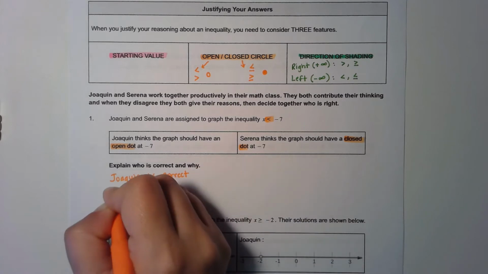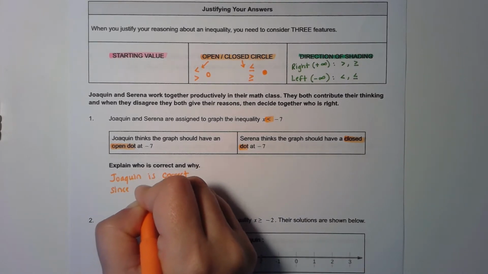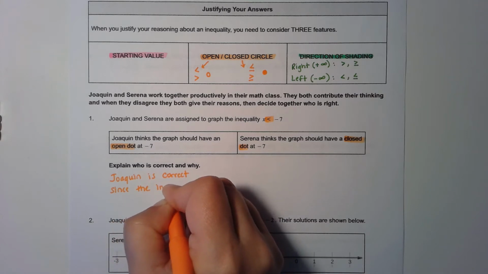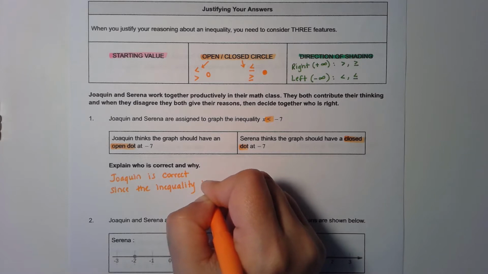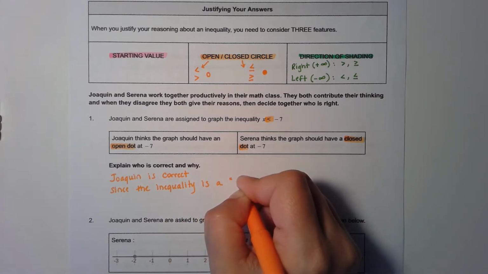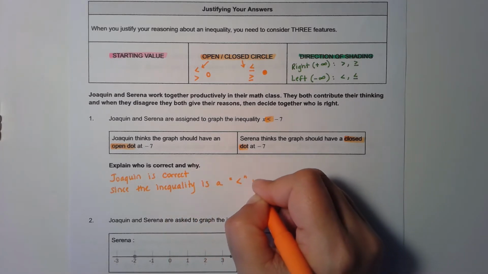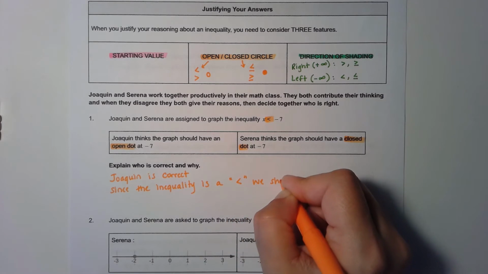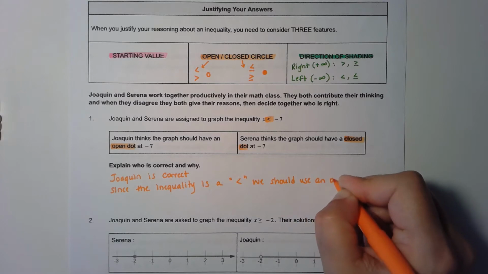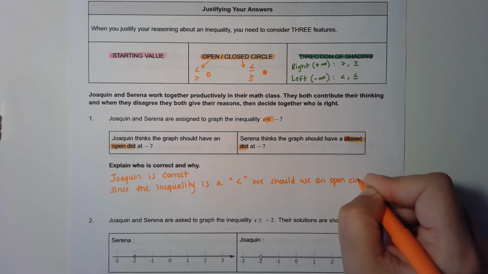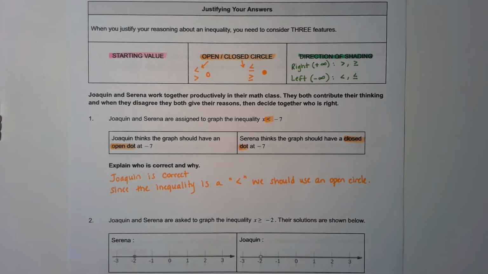And we would say that since the inequality is a less than, we should use an open circle. There is no equal to.